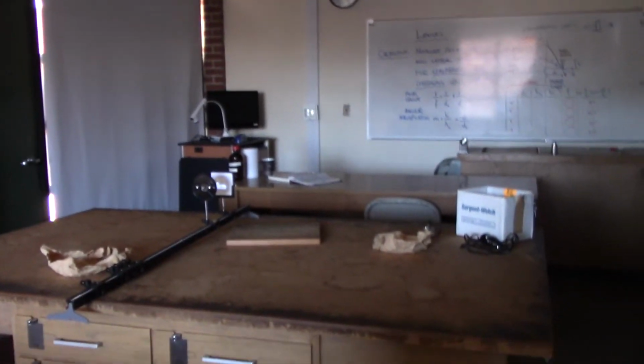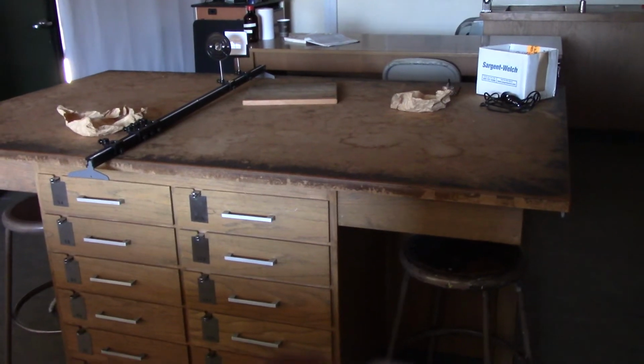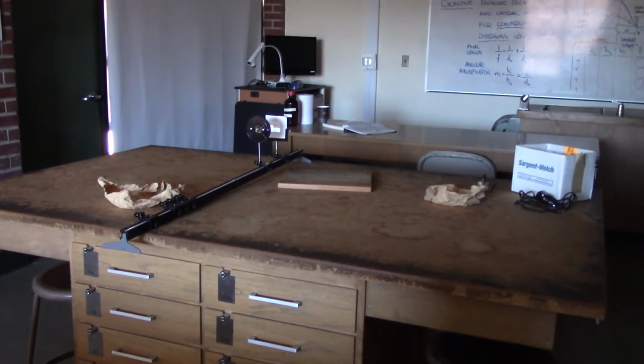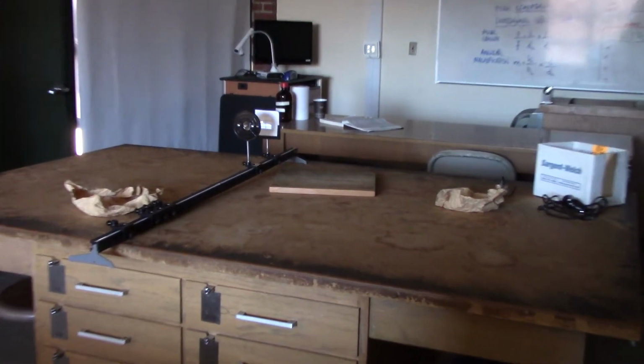There's what's outside the window. And light from that, oh, look, it's the physics lab room. Light from that is coming in through that lens. Here we go. And creating that image.